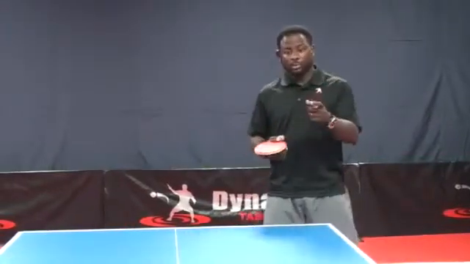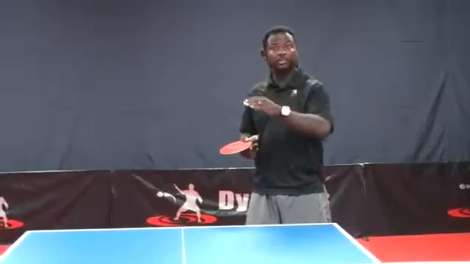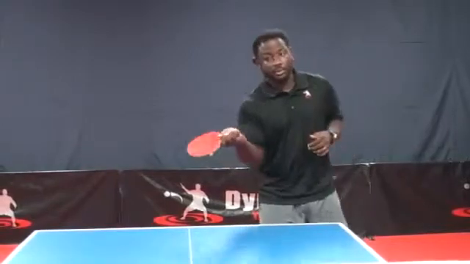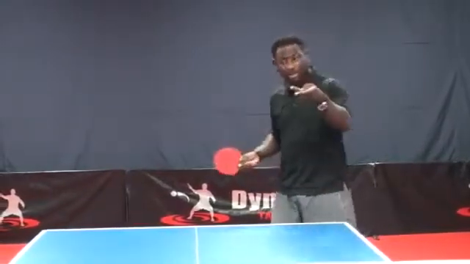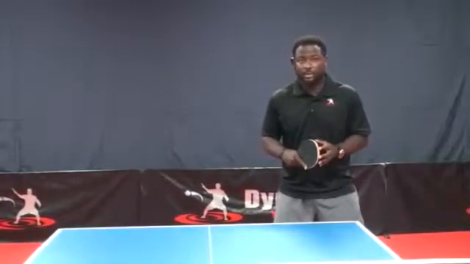Now, here's where it gets more unique. Most of the players need to see you step around. So if they make a return to the backhand, they want to watch you step. At this point, no stepping. Now I've set the trap. So I make a serve, the return comes, I make a backhand loop.